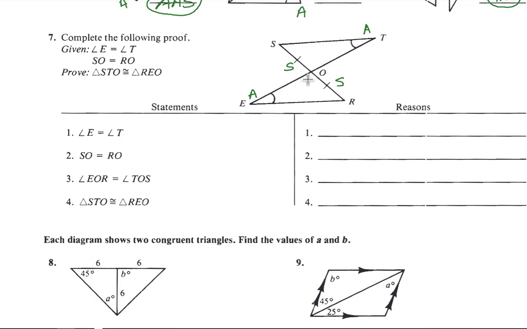So angle E congruent to, or equal to, angle T tells us that angle E is congruent to angle T, and that gives us an angle. And then segment SO is congruent to segment RO, or distance SO is equal to RO, which means that SO is congruent to RO as segments. That gives us the side that we need.